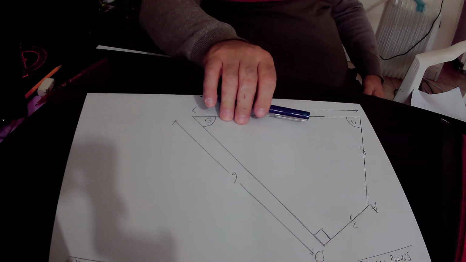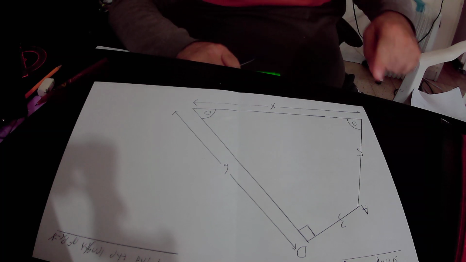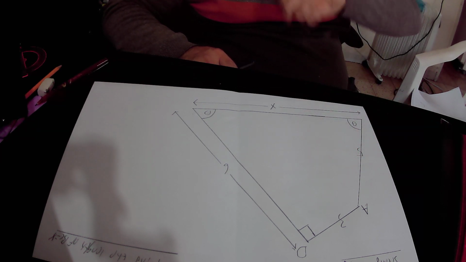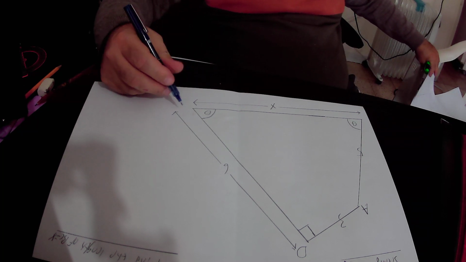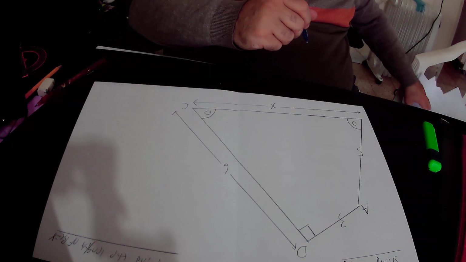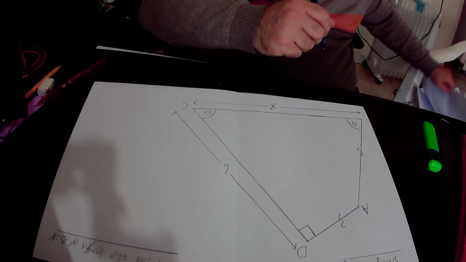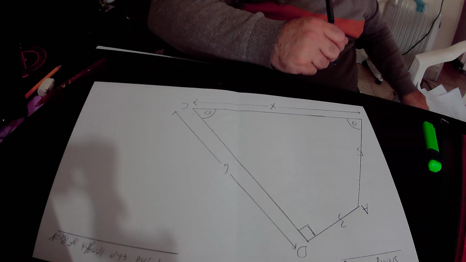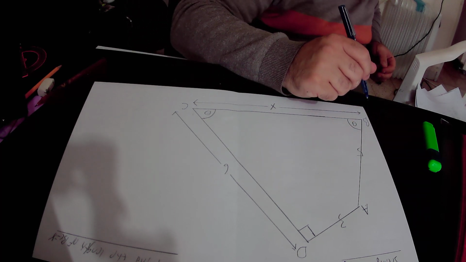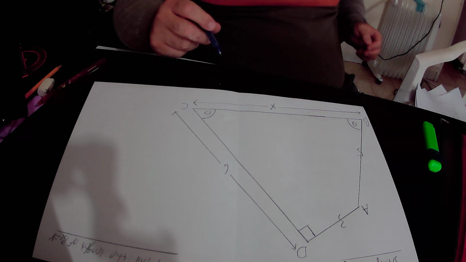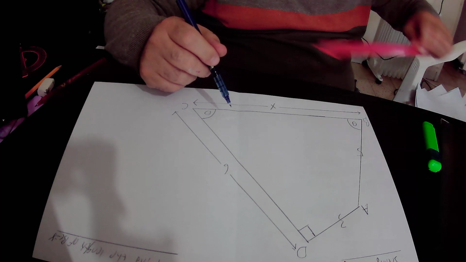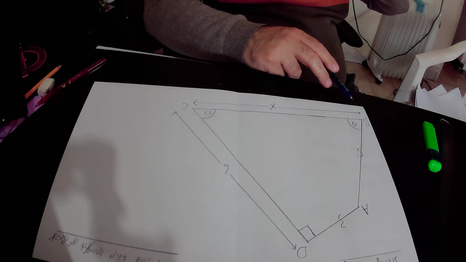In the second method, we'll do another construction from point A. I'll repeat again, from point A we'll draw a straight line on DC in such a way that it will be perpendicular to BC.